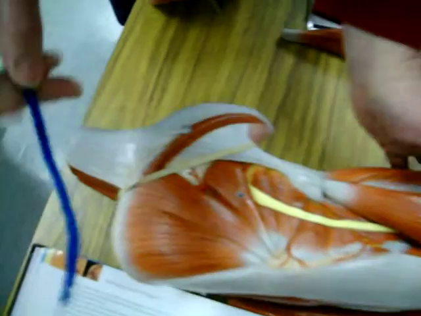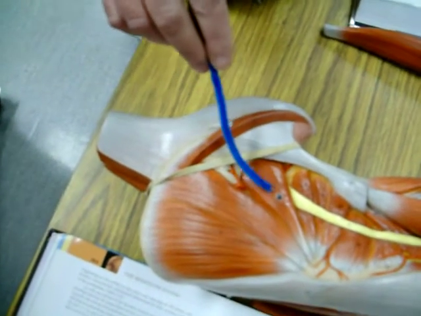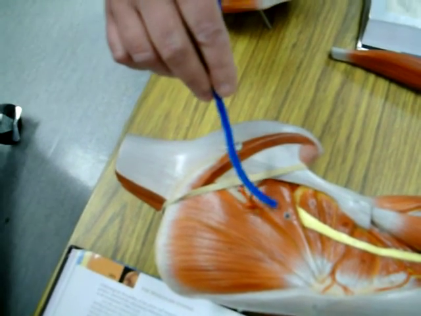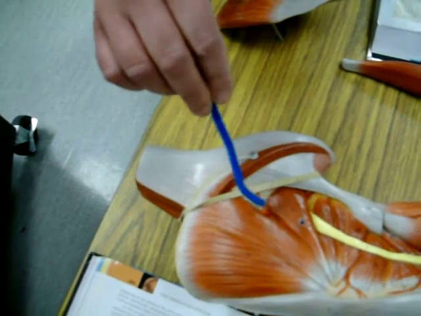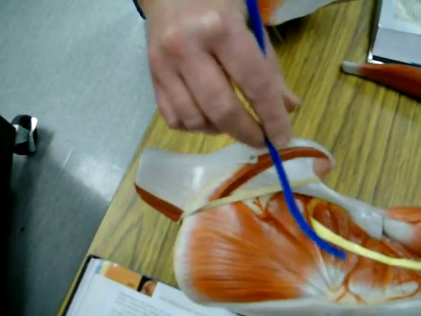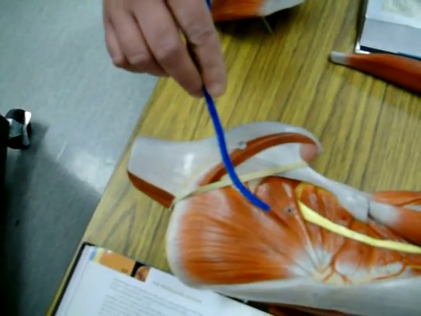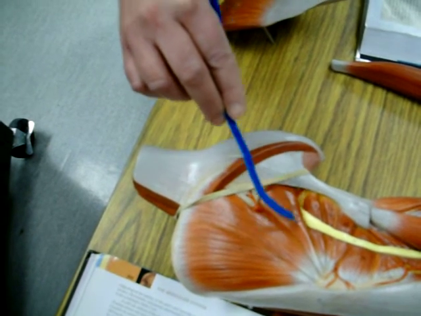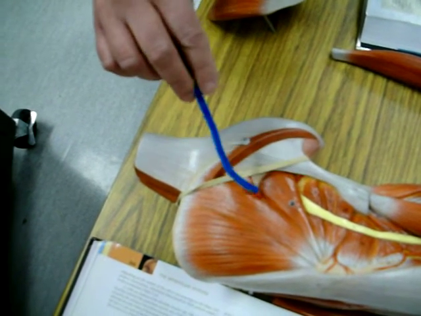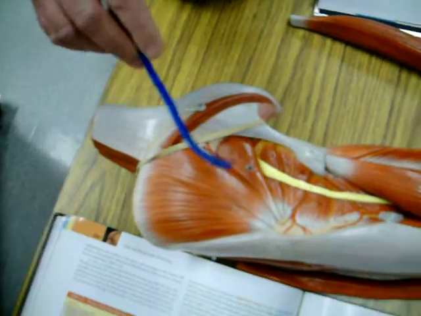The piriformis. The origin is the anterior lateral surface of the sacrum. The insertion point is the greater trochanter of the femur. The action is lateral rotation and abduction of the hip, helping to maintain and stabilize the integrity of the hip. The innervation is branches of sacral nerves S1 through S2.